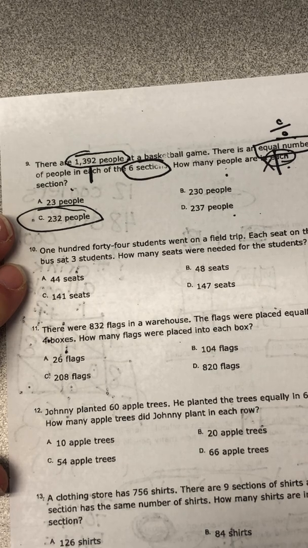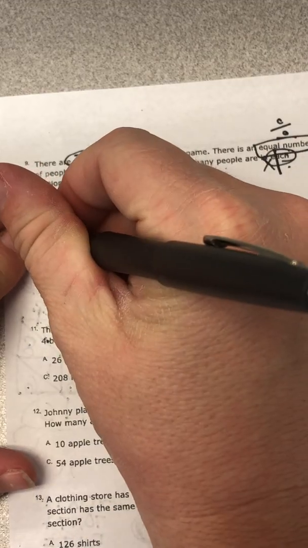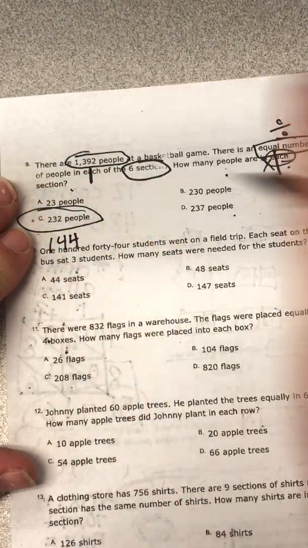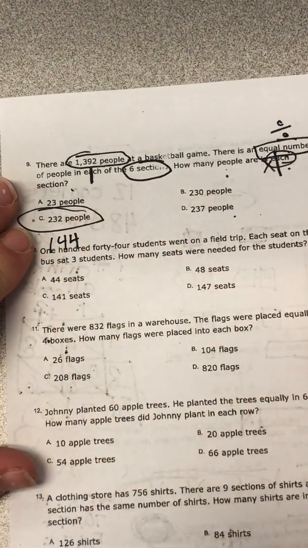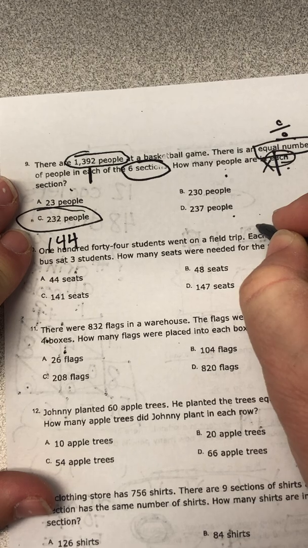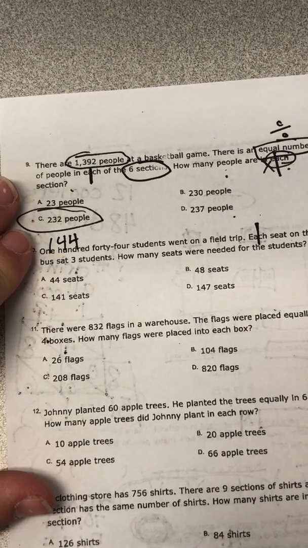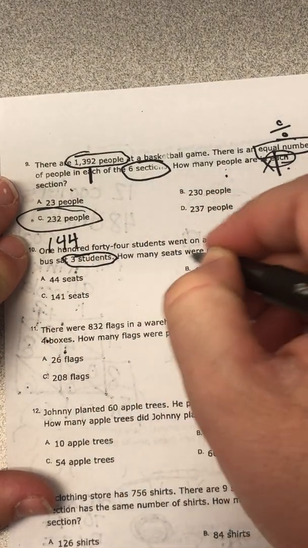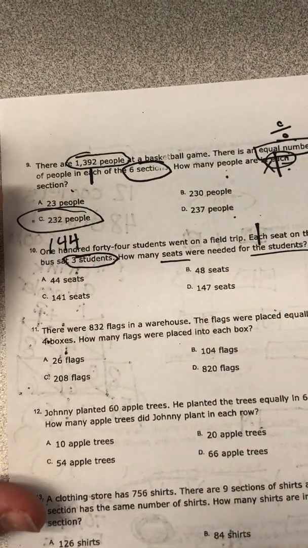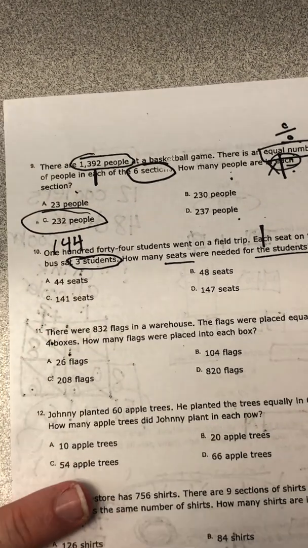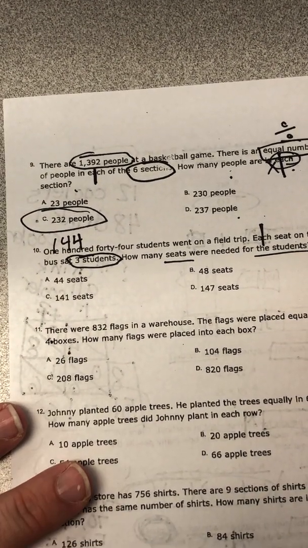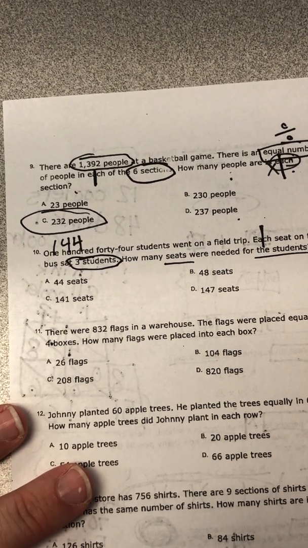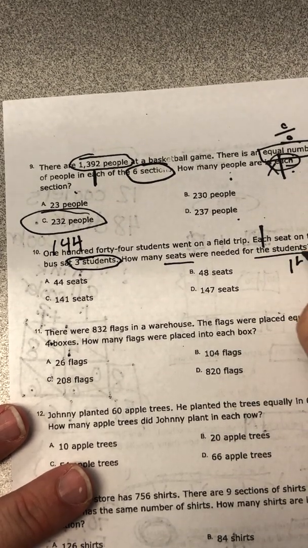144 students went on a field trip. Each seat on the bus sat 3 students. How many seats were needed for the students? There were 144 students on a field trip. Each means 1 seat sat how many students? 3 students. How many seats were needed for the students? So we know there are 144 students.